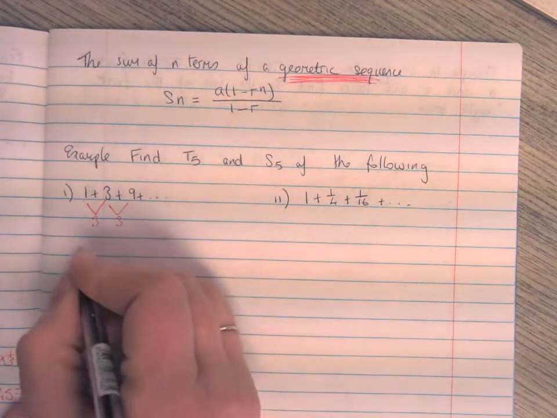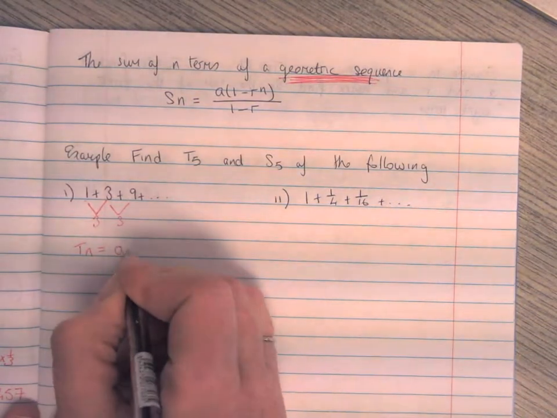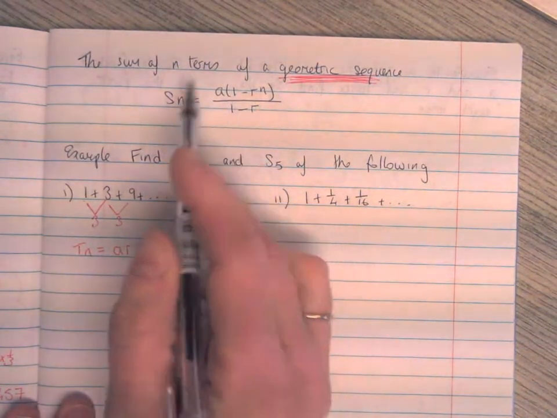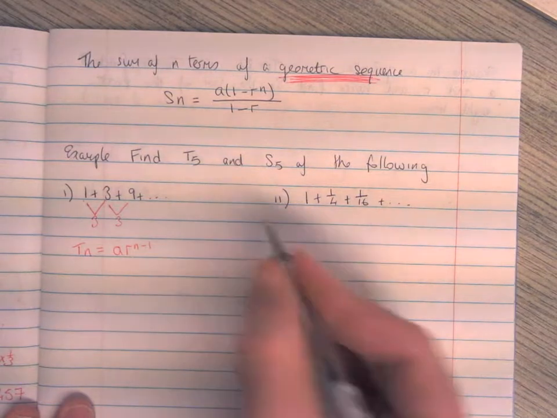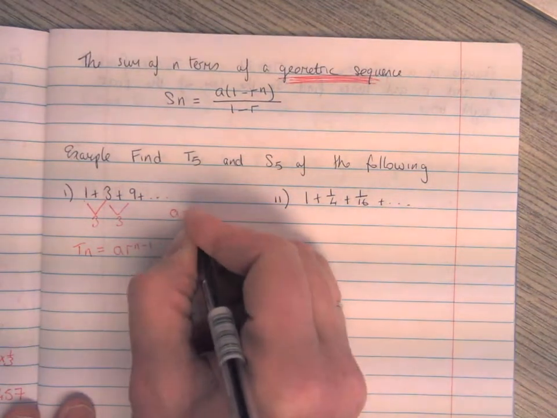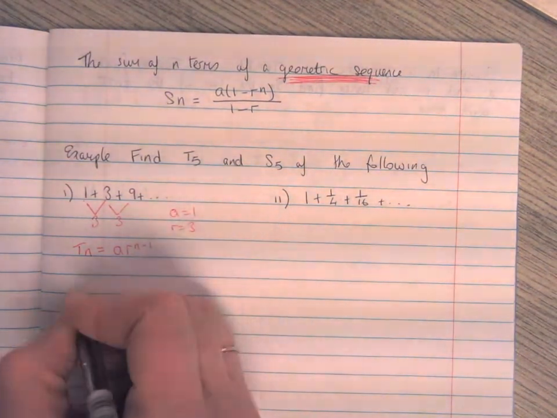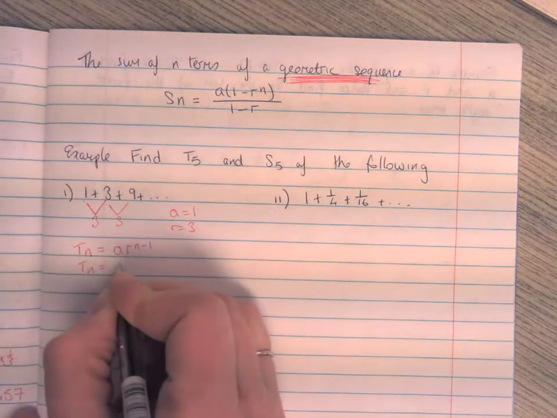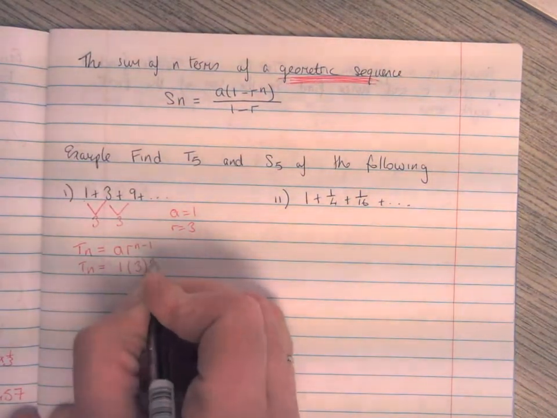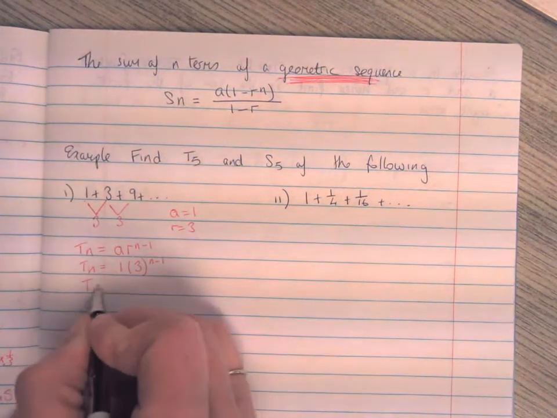Okay, and remember my Tn for geometric is A R to the n minus 1, and then my Sn is this formula up here, but I first need to get my Tn. So A is 1 and R is 3. So I can drop the 1 really.